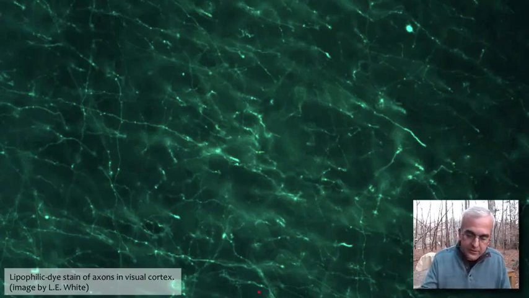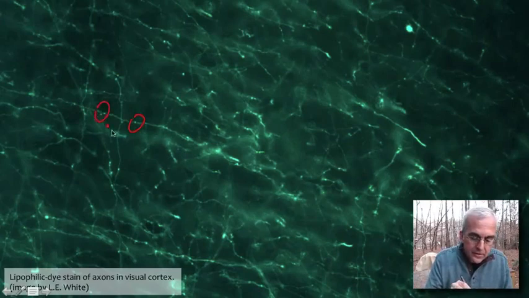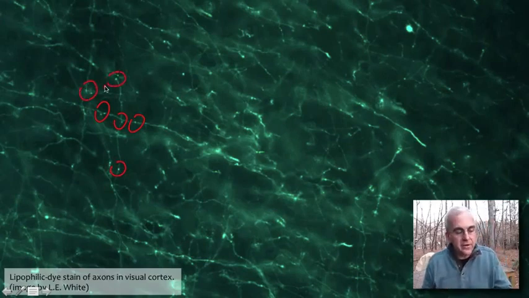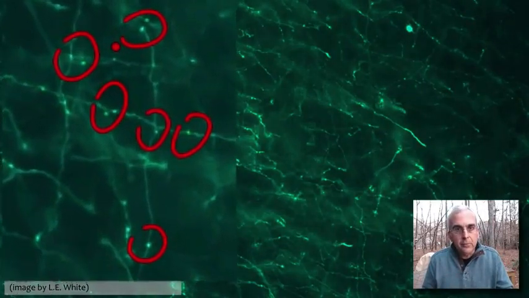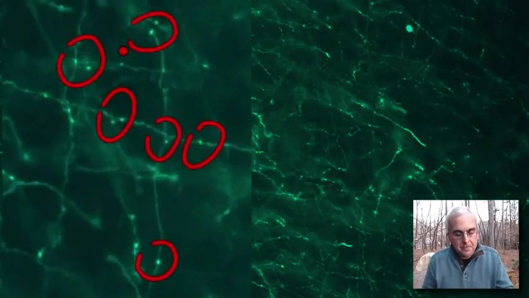And I would just draw your attention to these little points of light, these little spots that we can see along many of these axons. So these little points of light are actually places of synaptic contact.